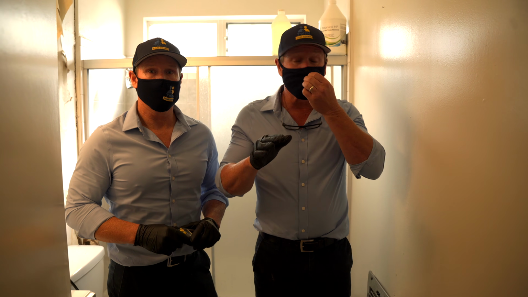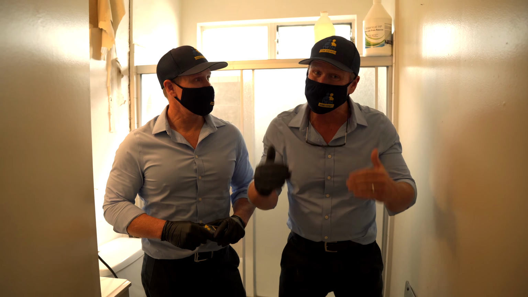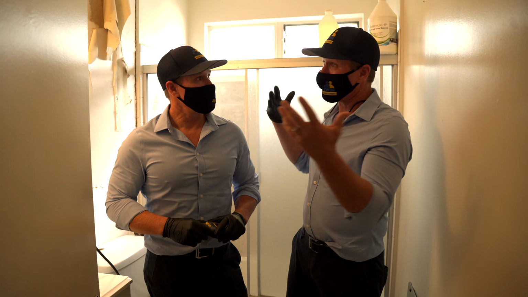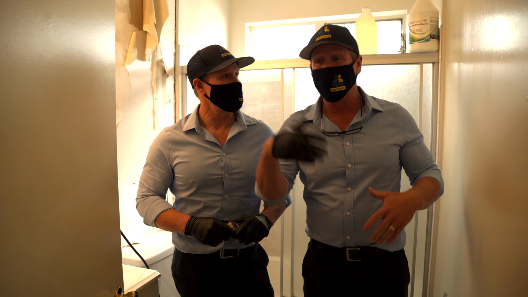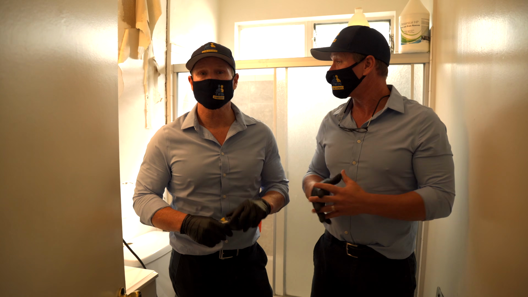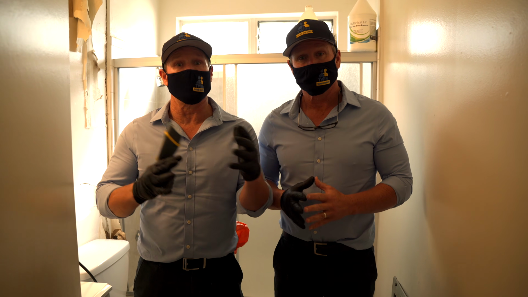Now bathroom mold by far is one of the most frequent, consistent, ongoing battles in a home. Why? There's a lot of wetness going on here. There's moisture from dew point. There's leaks. A shower's being used all the time. So guys, the biggest thing is mold is just a byproduct of moisture.